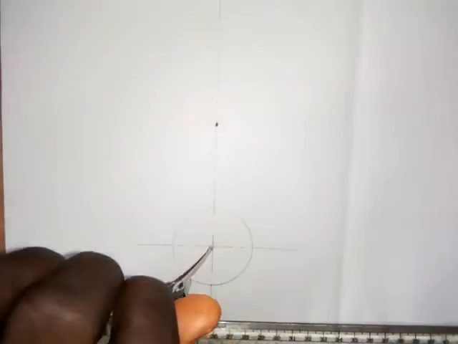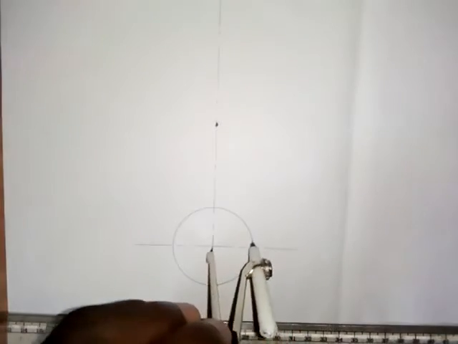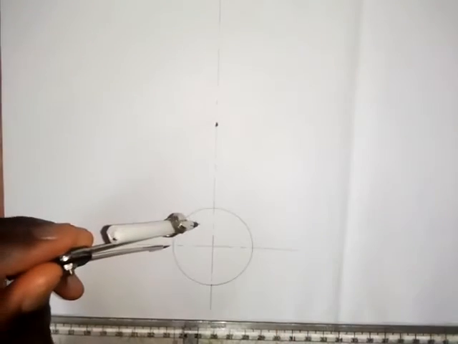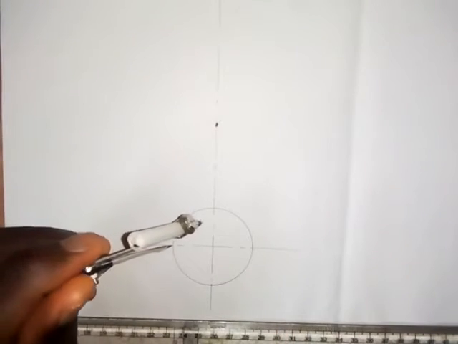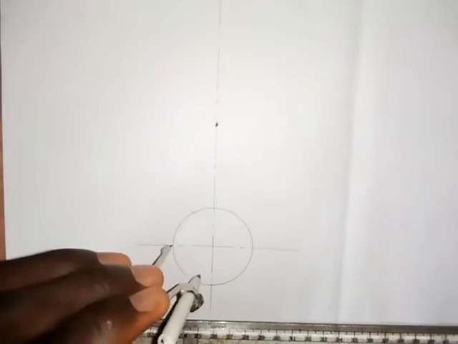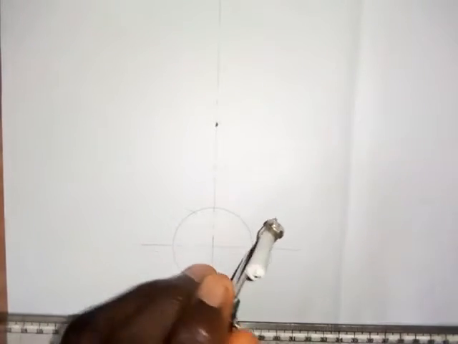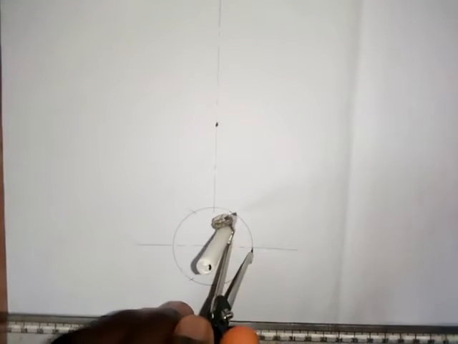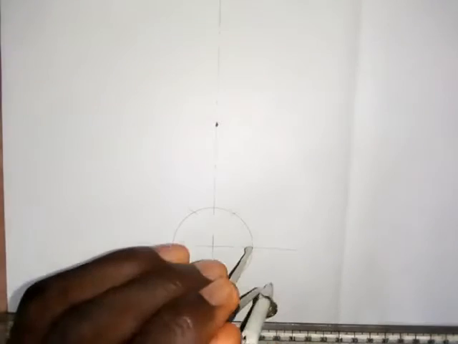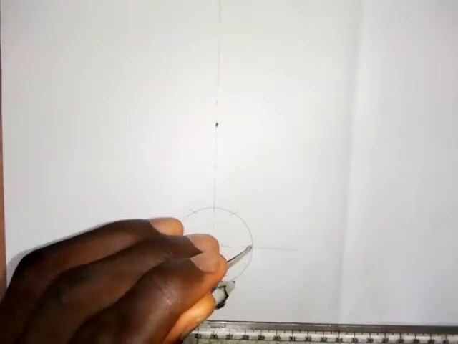All right. So this is the circle. And then put your compass at this point here. Make an arc here. So bring it here. I believe you know how to construct a hexagon. If you don't know it, that's what I'm doing now.